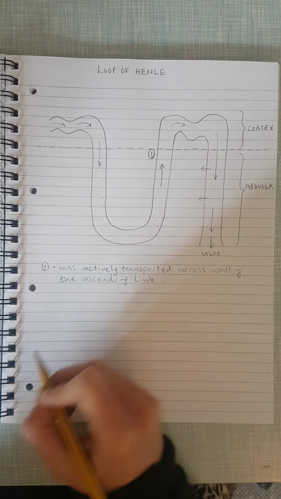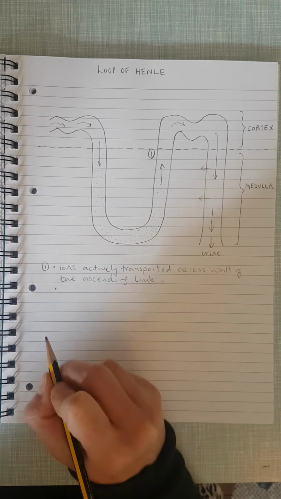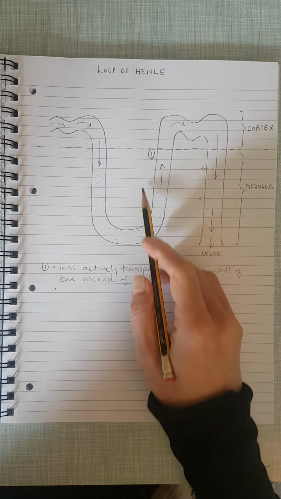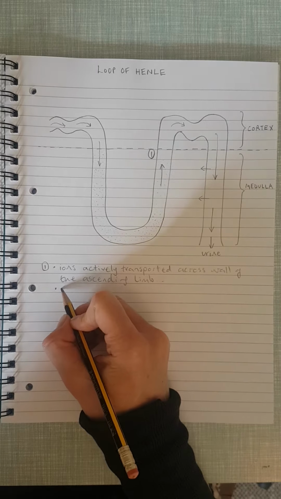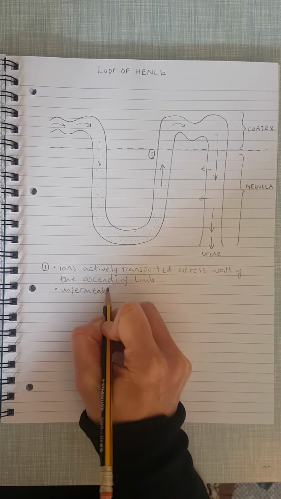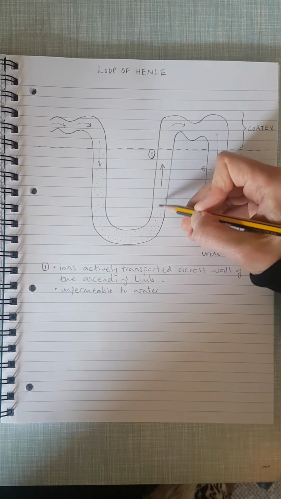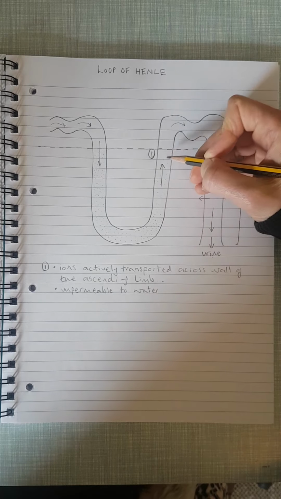Okay, and what also happens here is that no water is being absorbed at this point here, and that's quite important. The wall of the ascending limb is impermeable to water, so water stays in the filtrate at this point anyway.